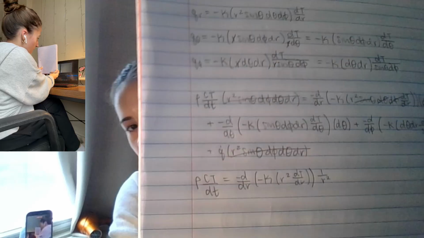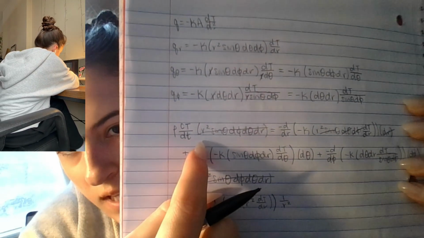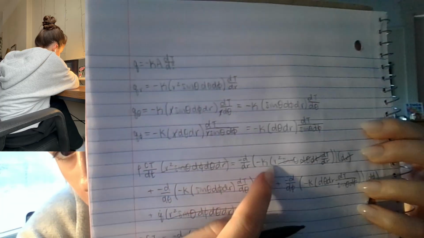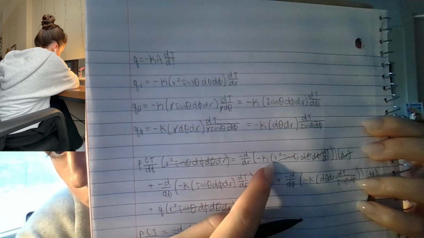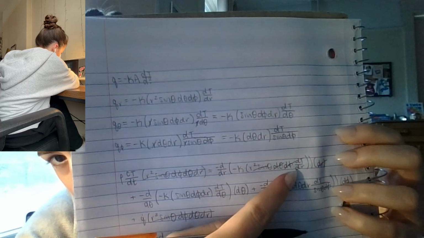So now we have 1 over r squared on the outside there. That 1 over r squared has to happen because this r squared was canceled out, so we divided everything by r squared, but this one can't be removed because of the dr. So we're going to go ahead and continue in the other directions.